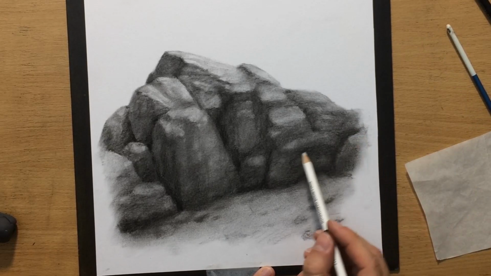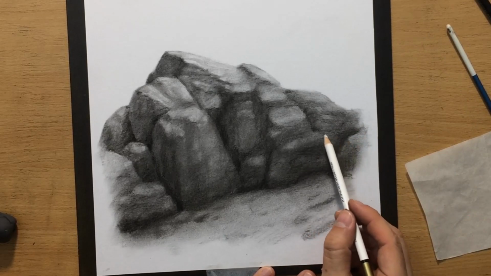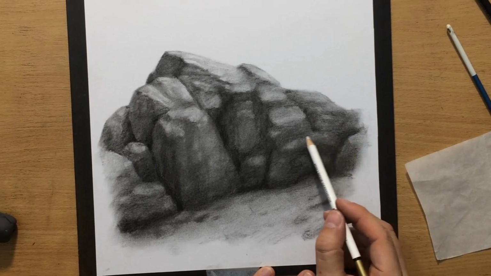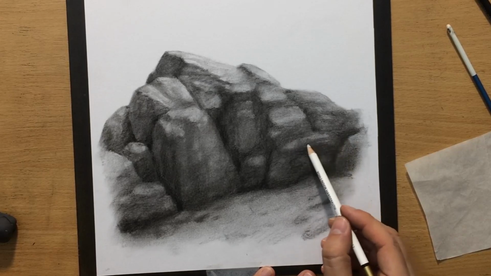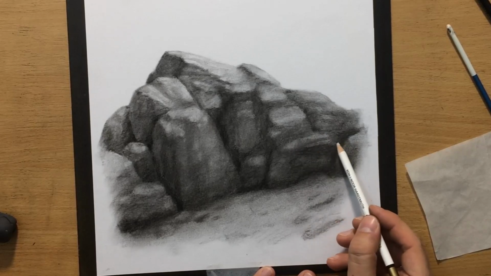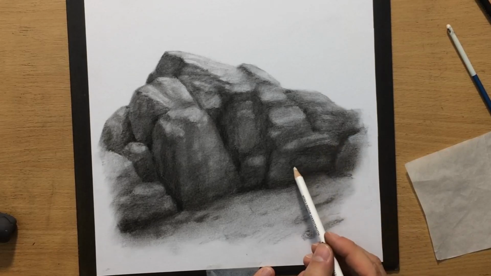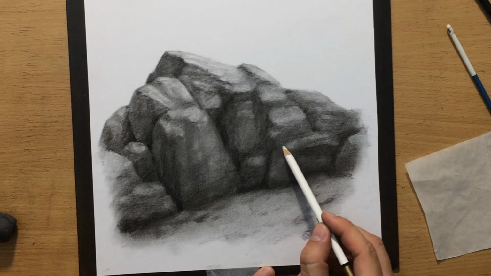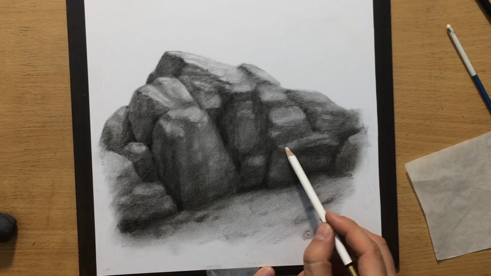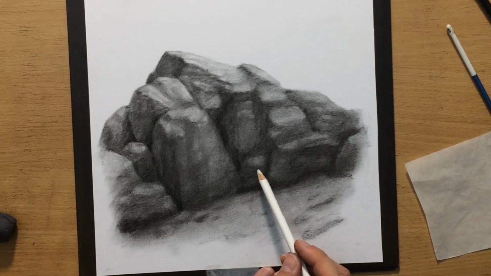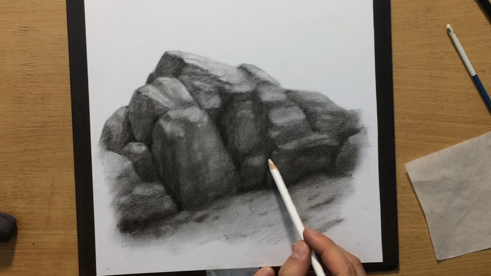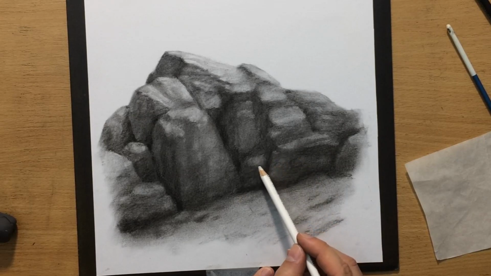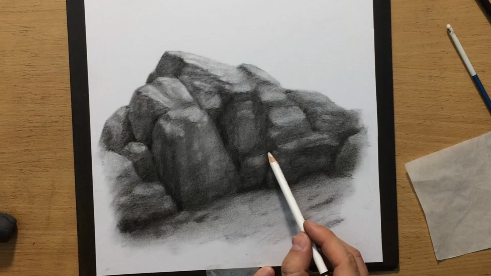So right now I'm just trying to go over some of these lighter areas and push that contrast a little bit more, and create an even bigger range of value, so that everything will look more three-dimensional.